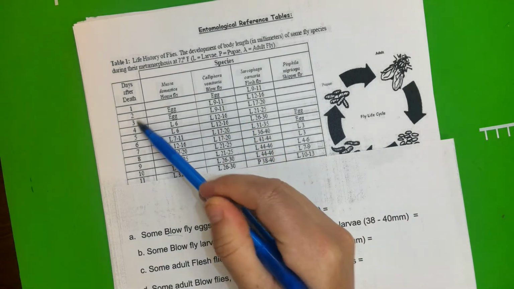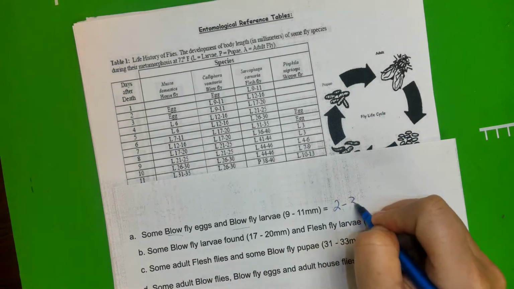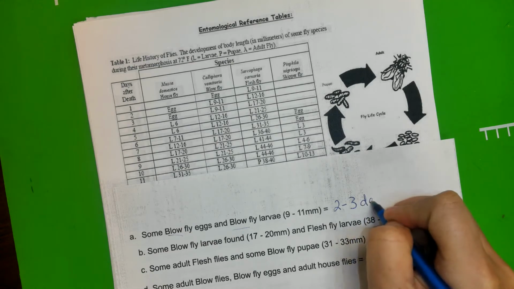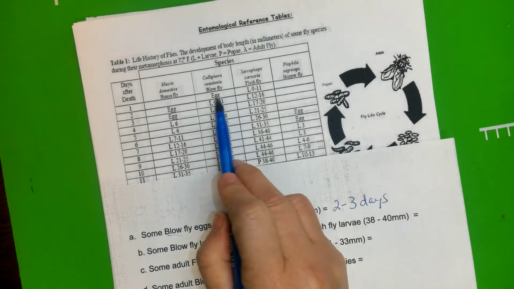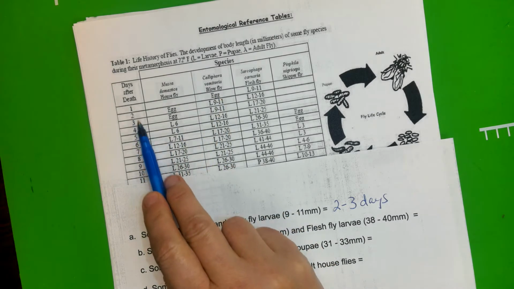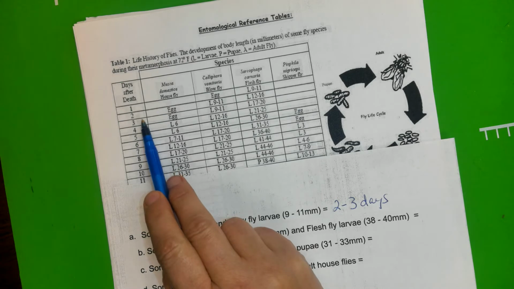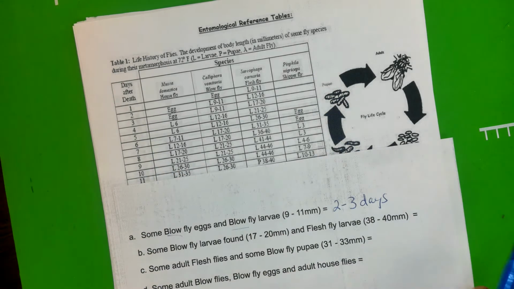Then you would have to look at the latest time, and that will be 2 to 3 days. That will be your answer, not the egg, not day one. That will be the time after death, the post-mortem interval: 2 to 3 days.